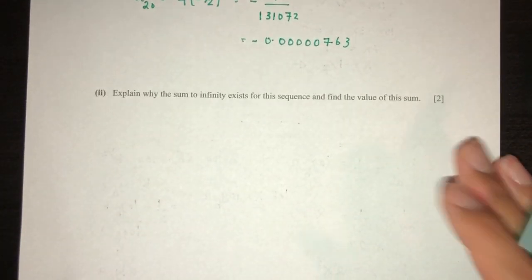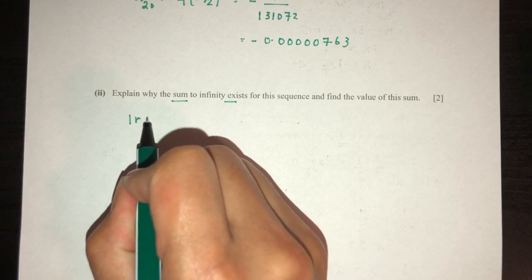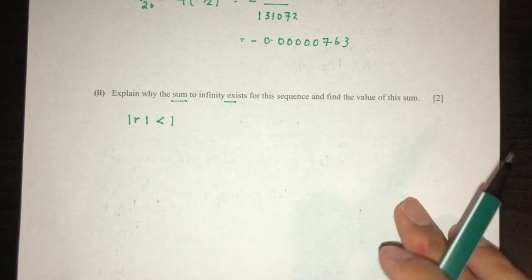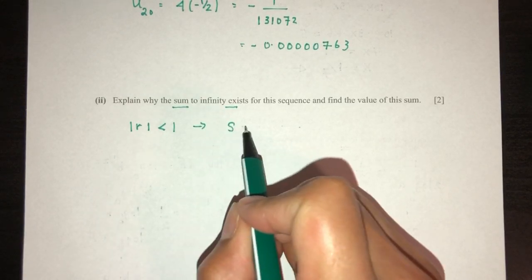Now for part 2, explain why the sum to infinity exists. The reason is because the magnitude of r is less than 1. It is only 1/2. That's why we have a sum to infinity.